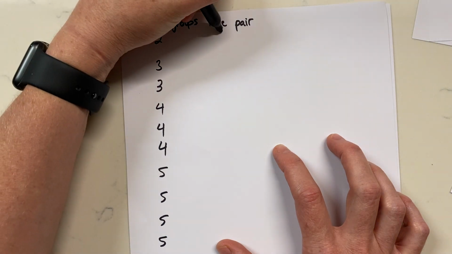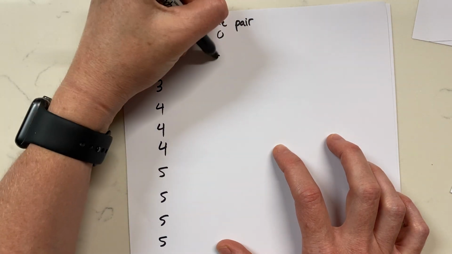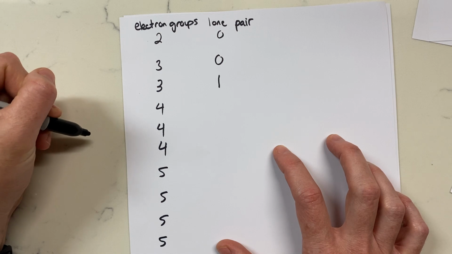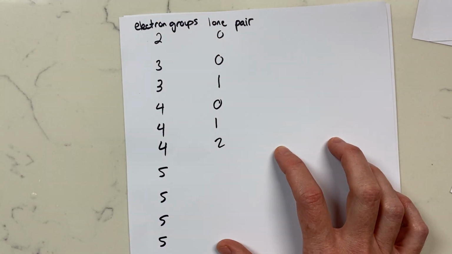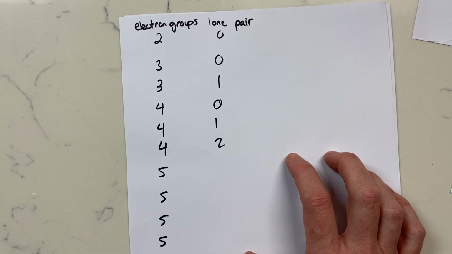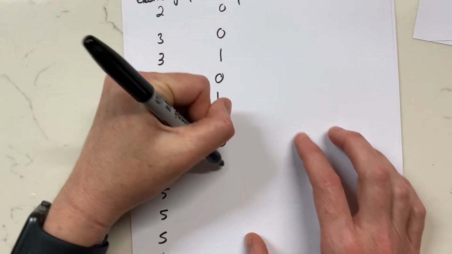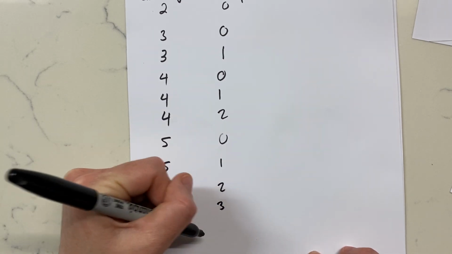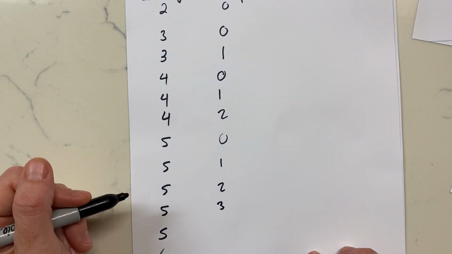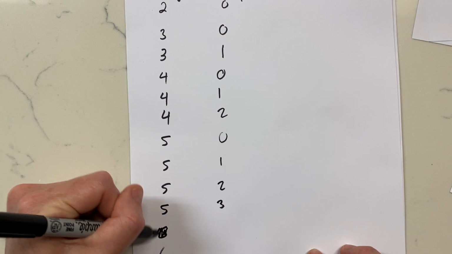So the order is going to go like this: 0, 0, 1, 0, 1, 2. And then for the 4s, 0, 1, 2, 3. Oh, I think I put 5 4s, huh? My bad.